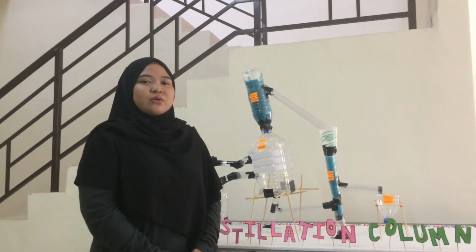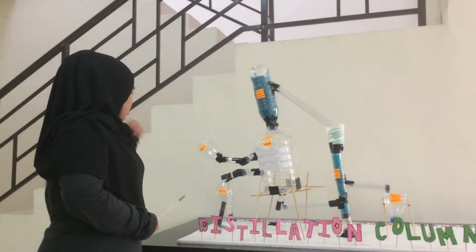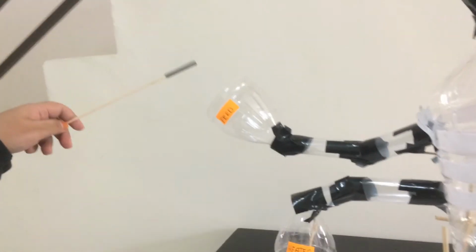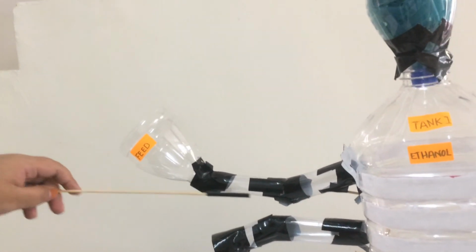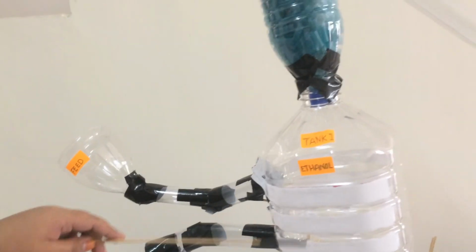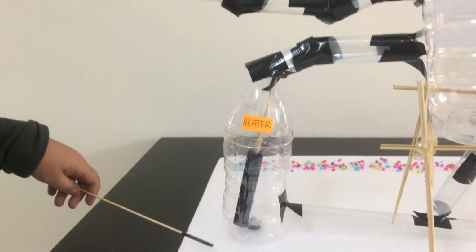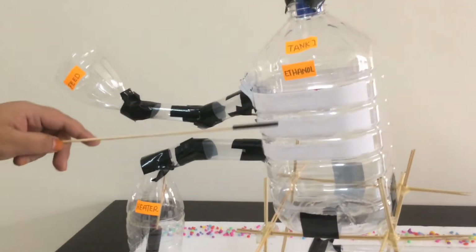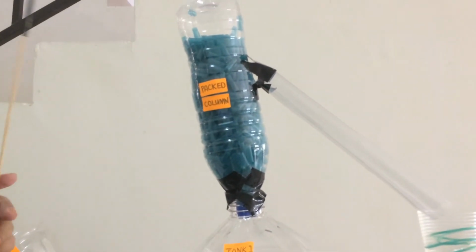Everyone, I'm going to explain about the components of the distillation column. Firstly, this is a feed. The ethanol will enter into the feed and flow into tank 1. Before that, this is the heater. The heater will heat up the ethanol and it will go up into the packed column.